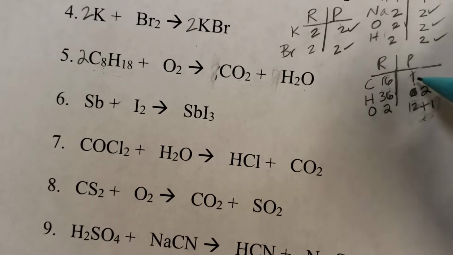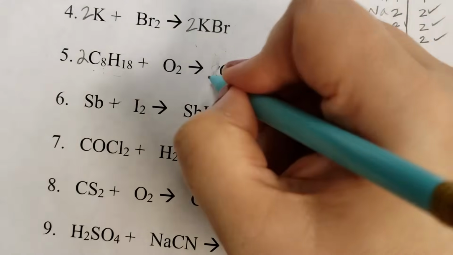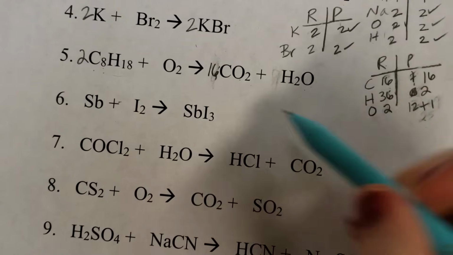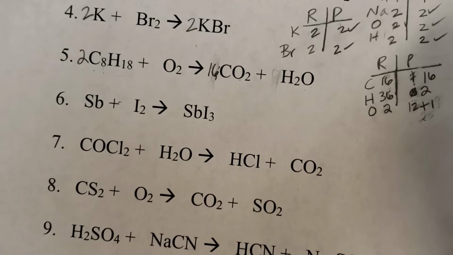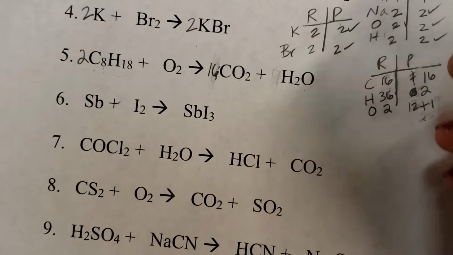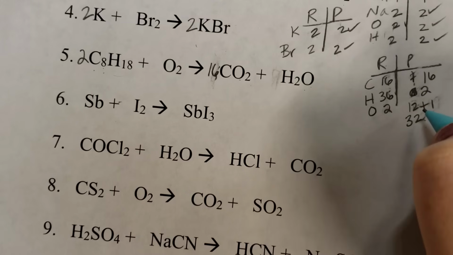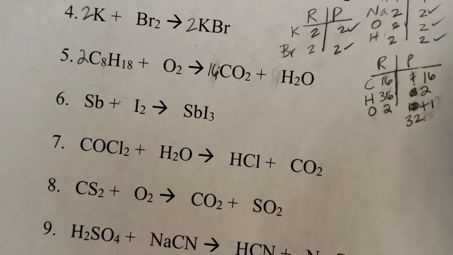Okay. Carbon, we need 16, so if I multiply this times 16, that is 16. 16 times 2 is 32. So now I've got 32 plus 1.